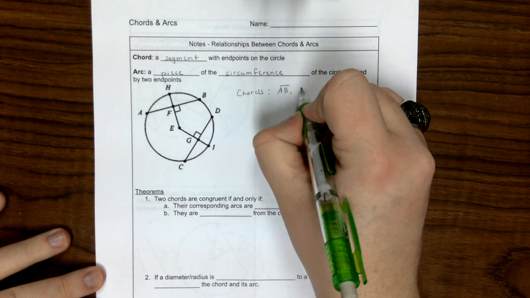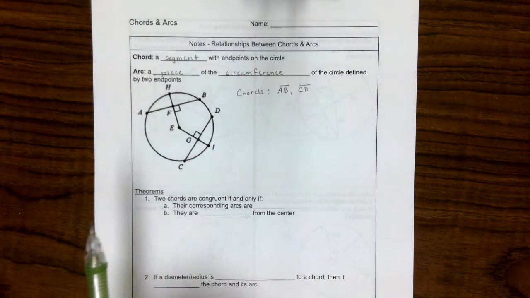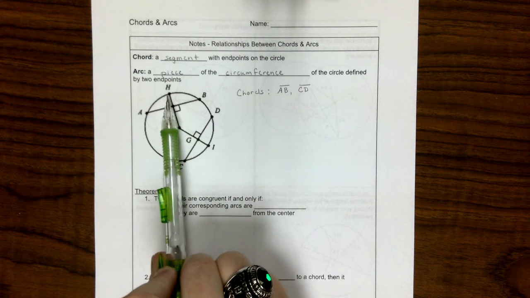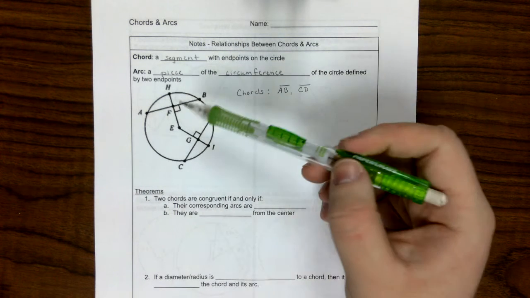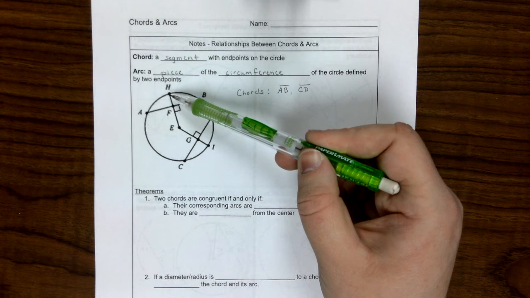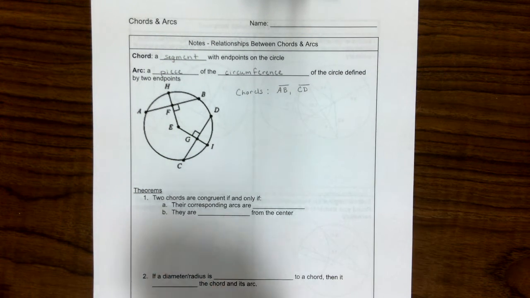The other one would be CD. And then notice from yesterday, we talked about EH and EI, those are radii. A radius is a segment from the center of the circle to the outside. Okay? Chords don't go through the center. They just go through the circle.